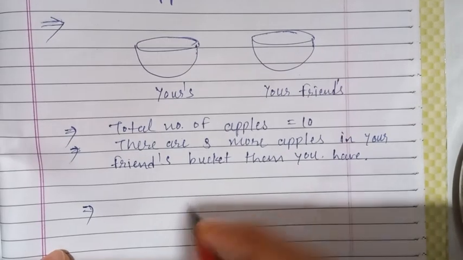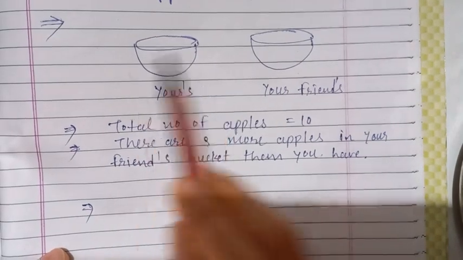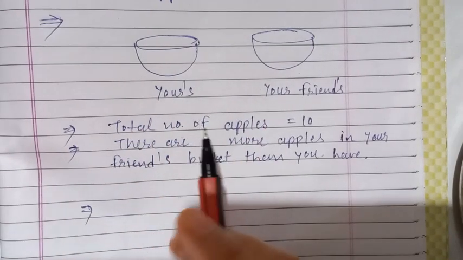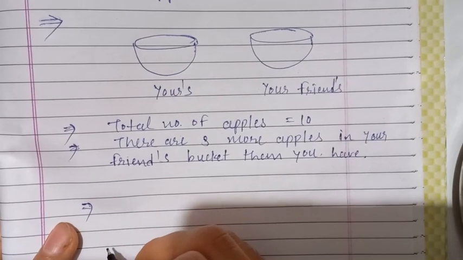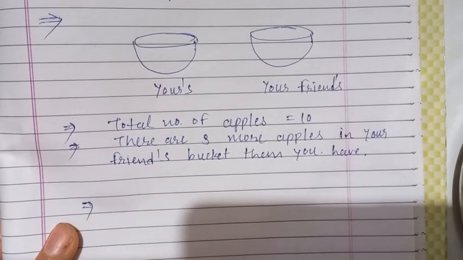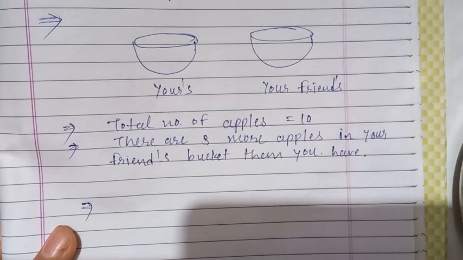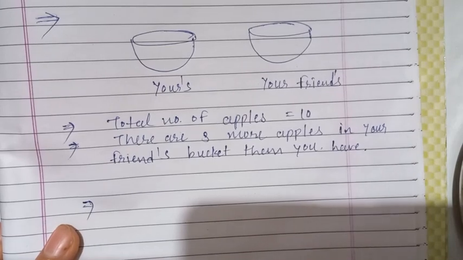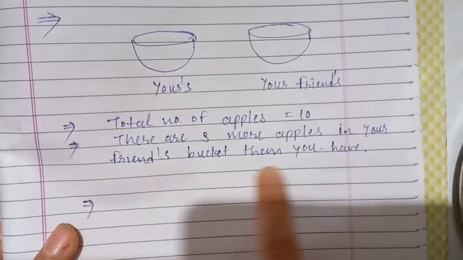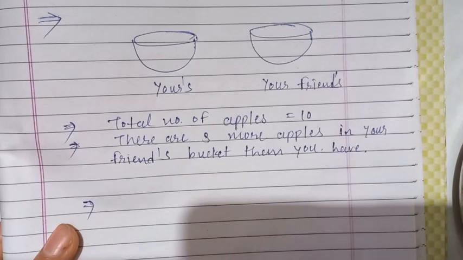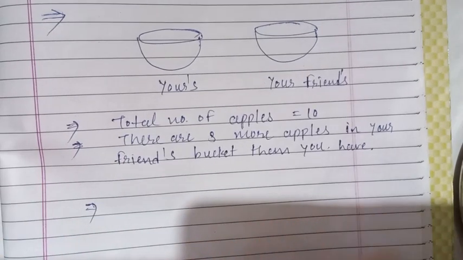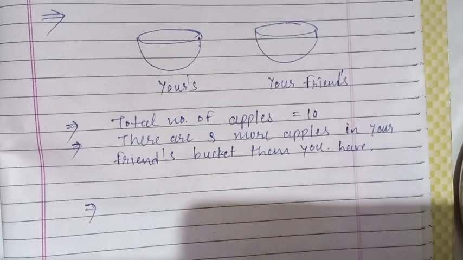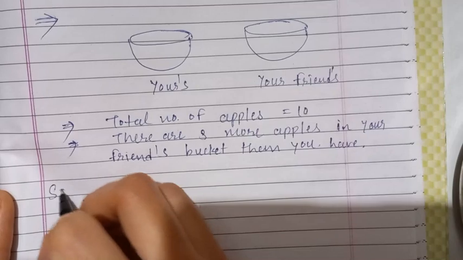So let's say I said that the number of apples is a variable, because a variable is an unknown quantity. So let's assume, in the question, whatever you will be asked to find, you have to assume in such type of problem. At last they will ask you to give the number of apples that you have and the number of apples that your friend has. So let's assume this is the solution.